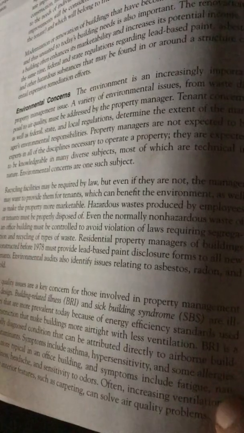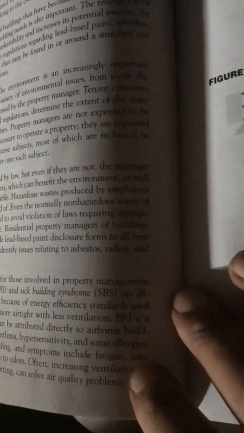Building related illness, BRI, and sick building syndrome, SBS, are illnesses that are more prevalent today because of energy efficiency standards used in construction that make buildings more airtight with less ventilation. BRI is a clinically diagnosed condition that can be attributed directly to airborne building contaminants.